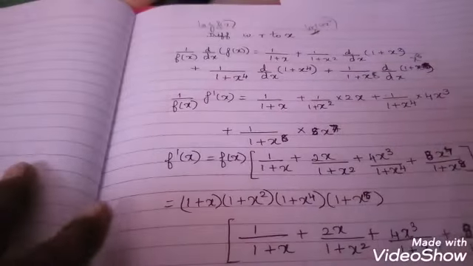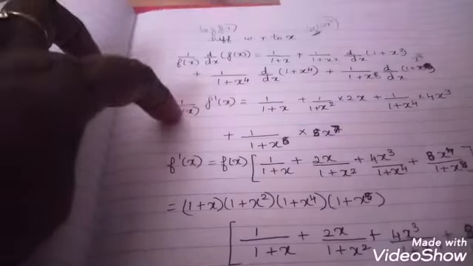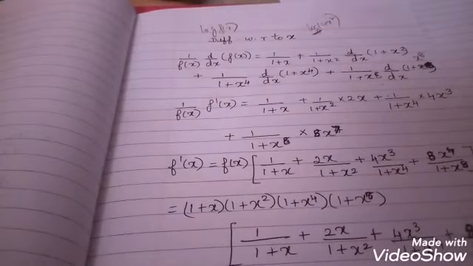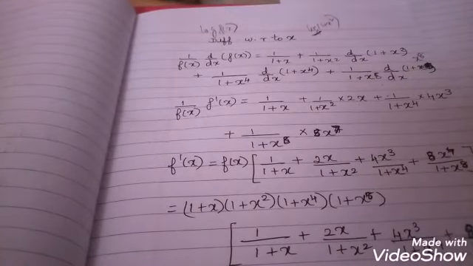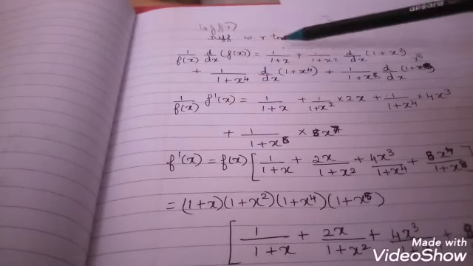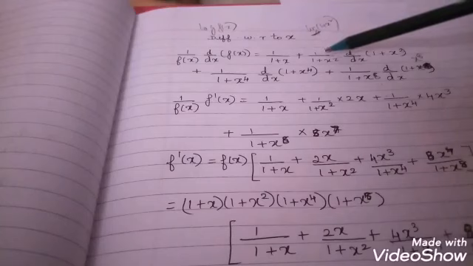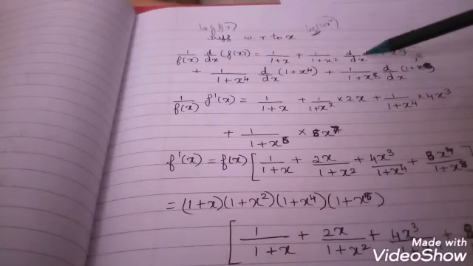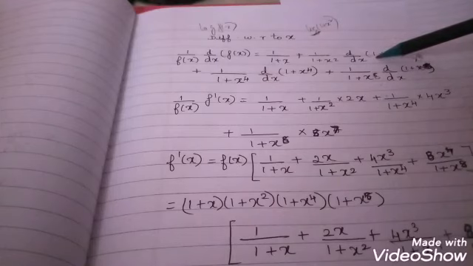Now we'll see what you get. It is 1 by f of x into differentiation of f of x. What is differentiation of f of x? It's nothing but f dash of x, which is equal to 1 by 1 plus x plus 1 by 1 plus x squared into differentiation of 1 plus x squared. What is differentiation of 1? It is 0. What is differentiation of x squared? It's nothing but 2x.